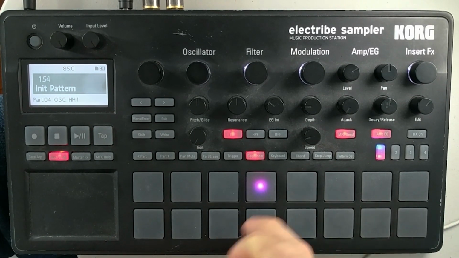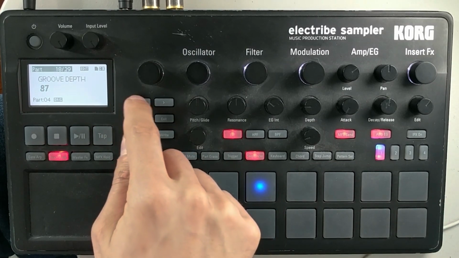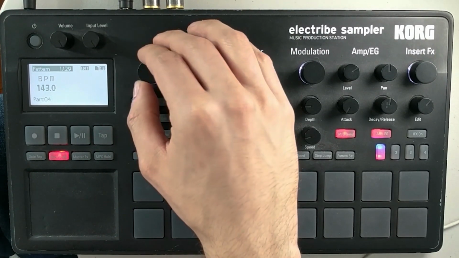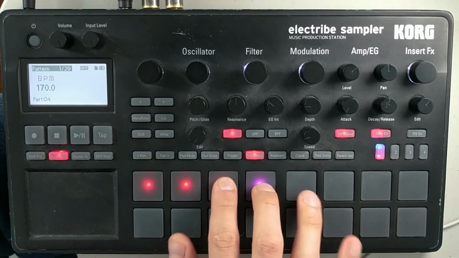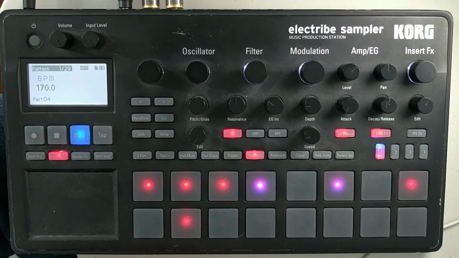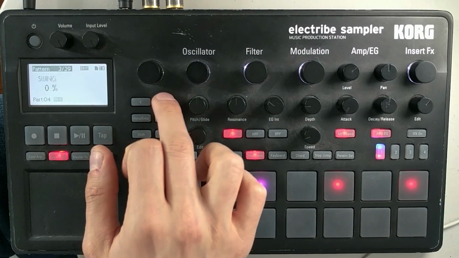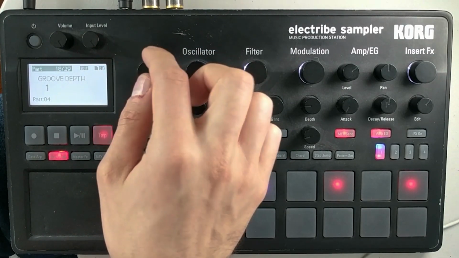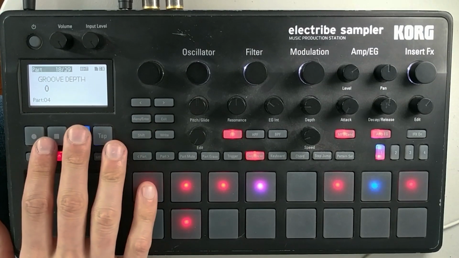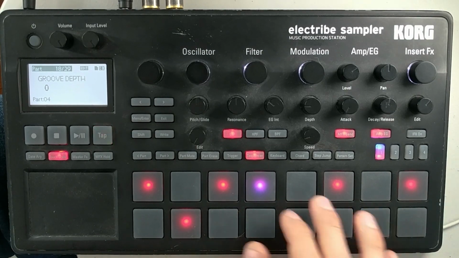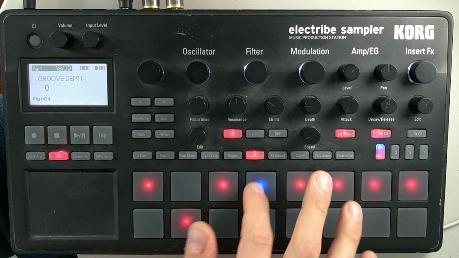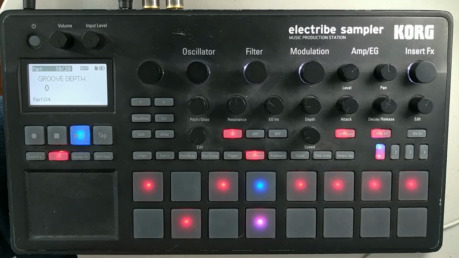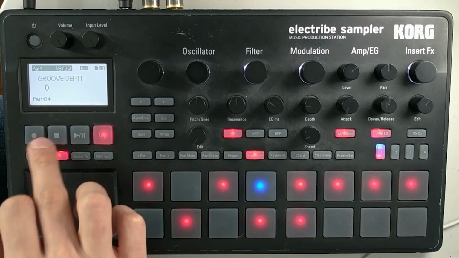And again, we can just cut out that groove there and double time it. 170. Before we had something like this. So now it's got the groove applied to it, which I don't think we're going to want, so I'm going to pull that groove off. And let's look at something like this. Yeah, so that's a cool variation.